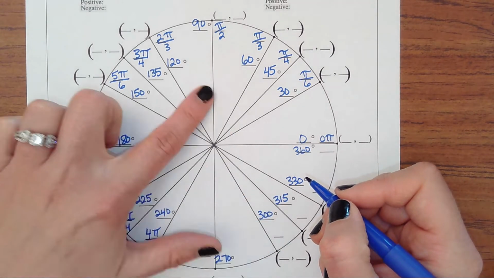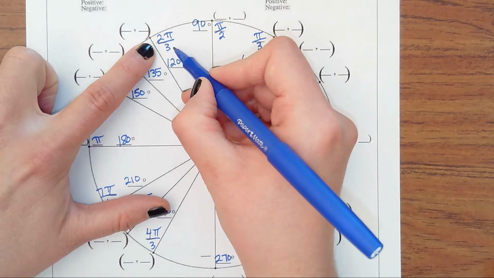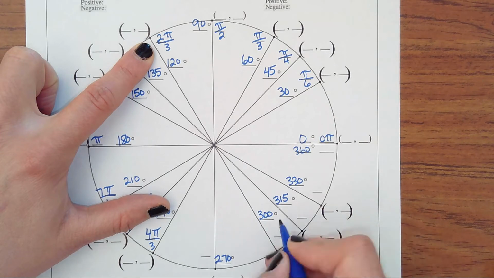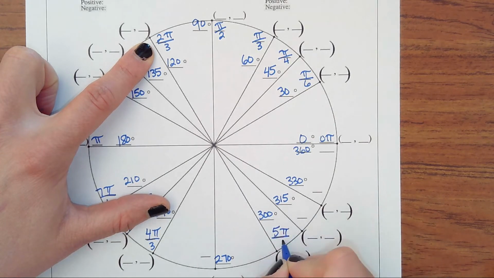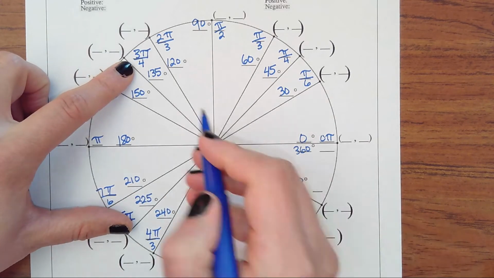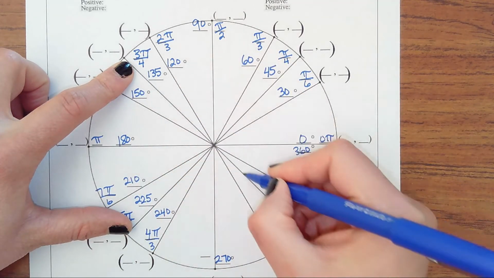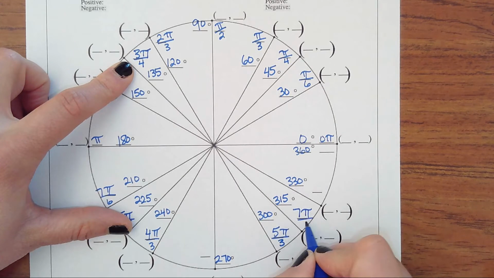Okay, and then let's go over to quadrant 2. 2/3 plus another 3/3 would be 5/3 down here. And then we have 3/4 plus another whole of 4/4. 4 plus 3 would be 7/4. 7 pi over 4.